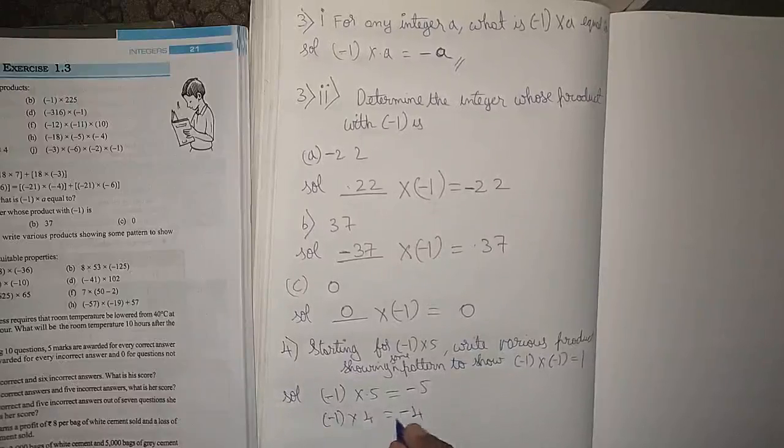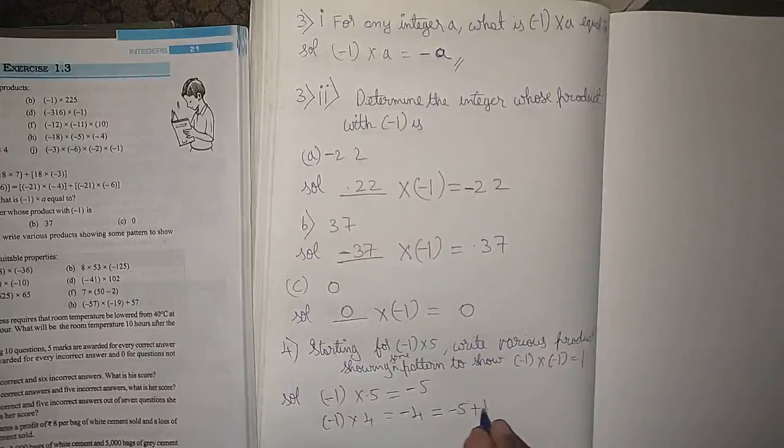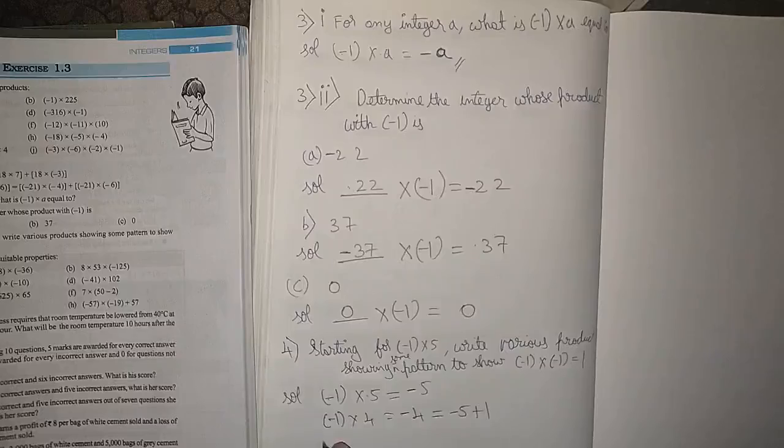Minus into plus is minus. 1 into 4 is 4. But this will be equal to minus 5 plus 1. Okay. Minus 5 plus 1, bigger number minus smaller number, and write the bigger number sign. That is 5 minus 1 is 4. Bigger number sign is minus. So I will get this number only now. So I am writing like this.